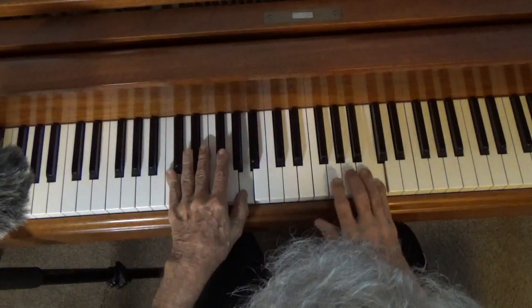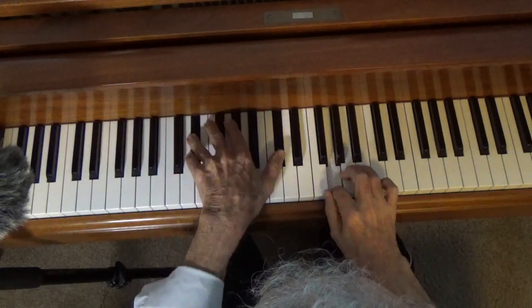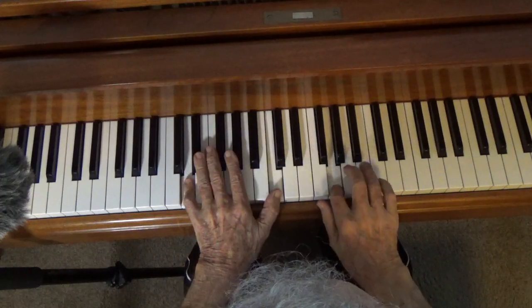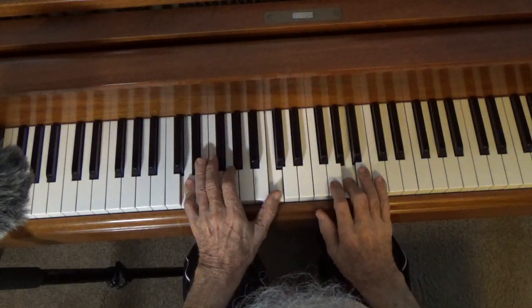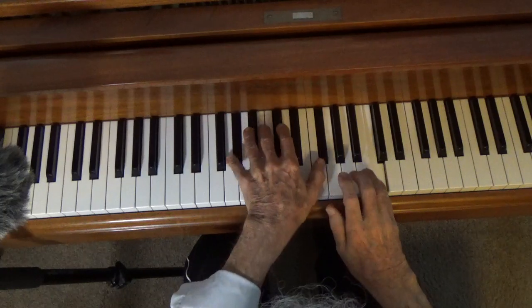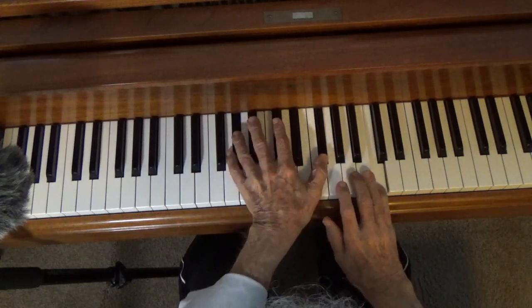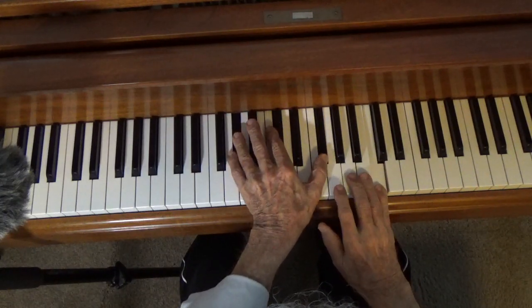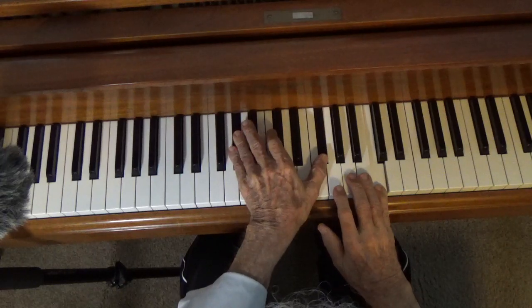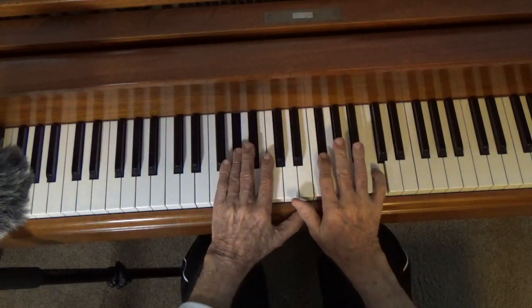That's exciting. Let's see if this will work now. Now we've got the major third. We've got A, now A flat is, yeah, we've got it. There's your tritone.